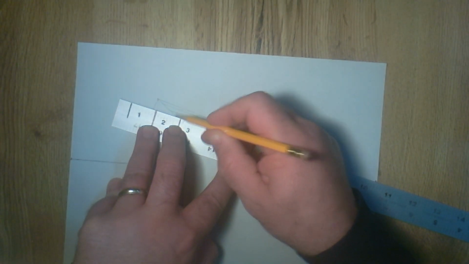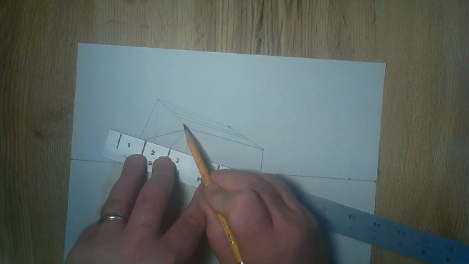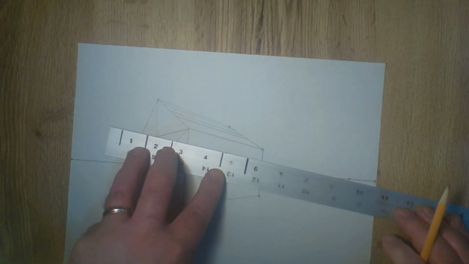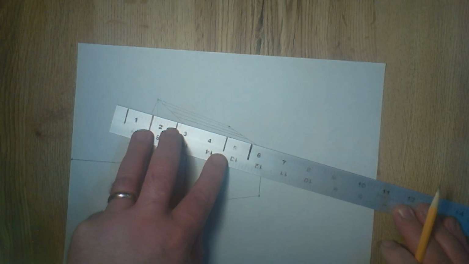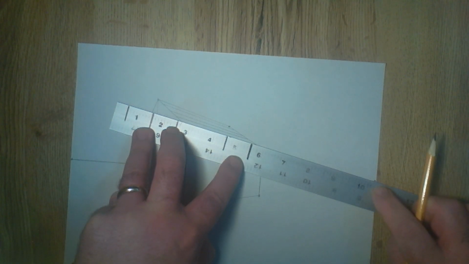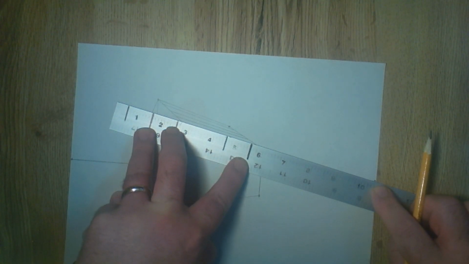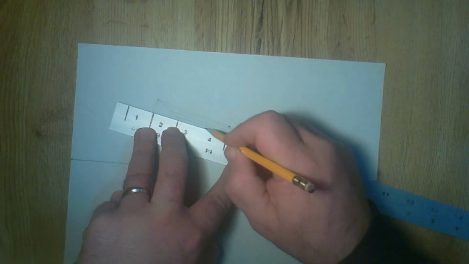There's another plank line. I'm thinking maybe I can fit two more. One here and then perhaps a very thin one at the bottom of the roof. There's my ruler connected to the right-hand vanishing point. Let's draw another plank line.